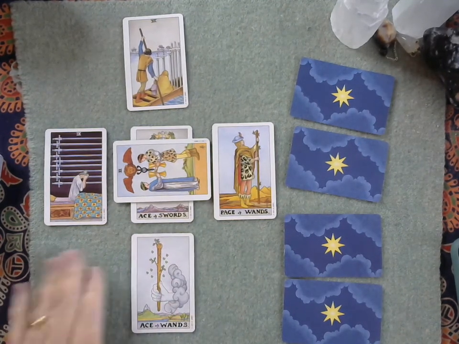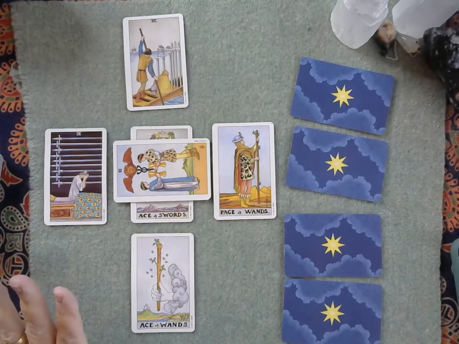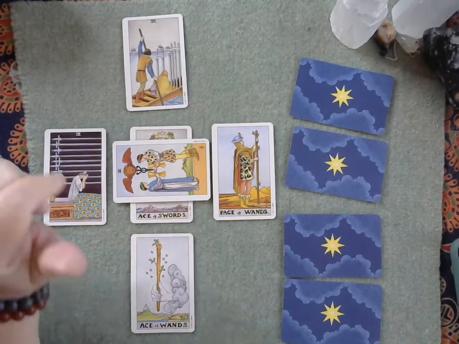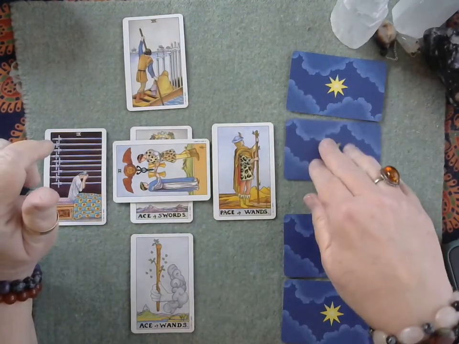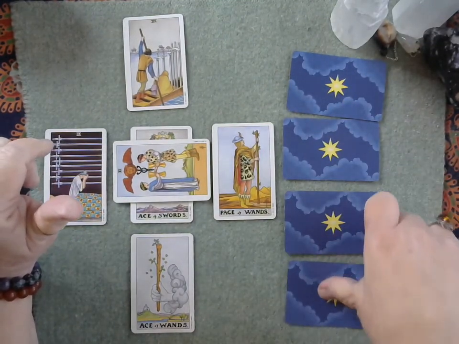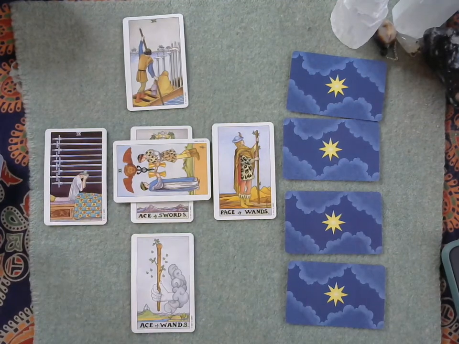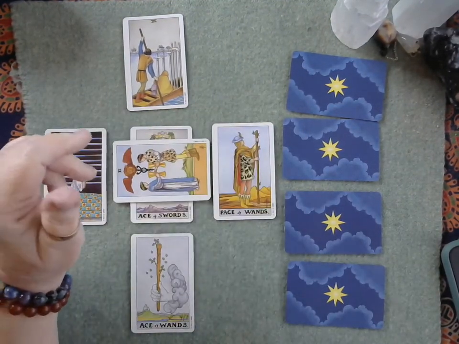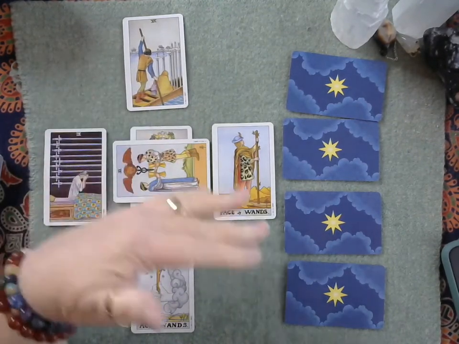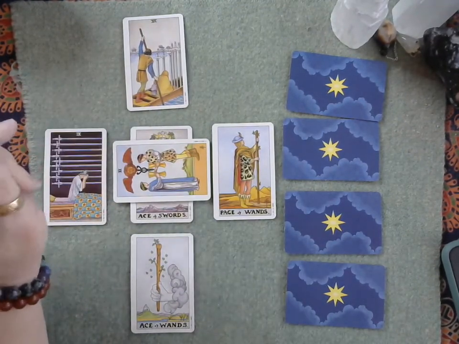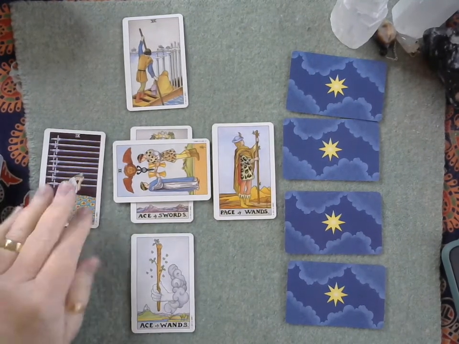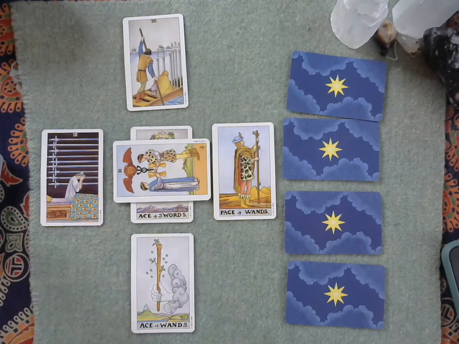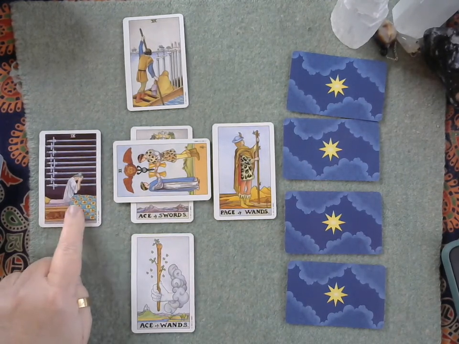Even though this spread seems to have fallen out of favor with a lot of tarot readers, they don't like all the cards, or I don't know the exact reason for it, but they just don't seem to like it too much. I do use it quite a bit, but I've changed a little bit about what the positions mean, for instance. But one thing I have never changed is this: the past. The past remains, and I think in everybody's Celtic cross adaptation, we have this past.